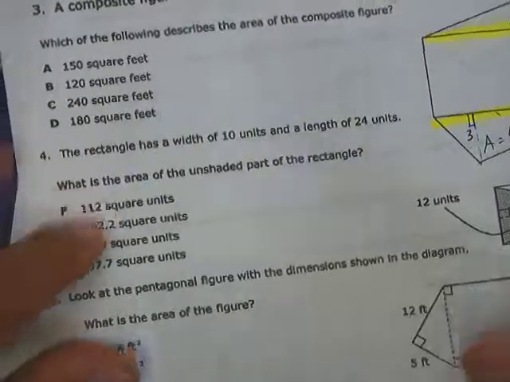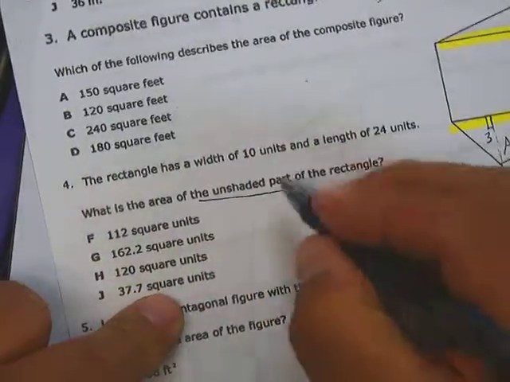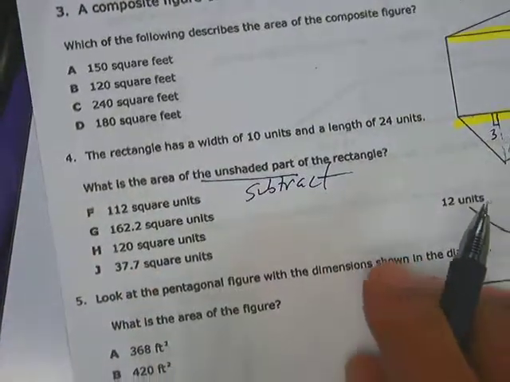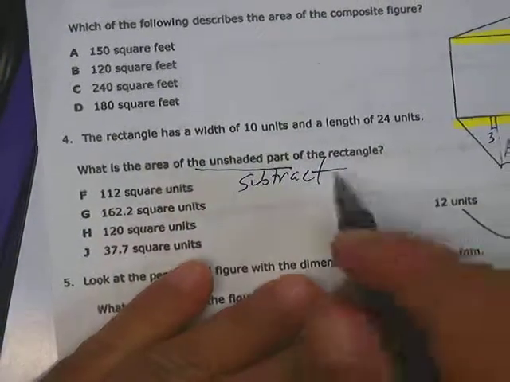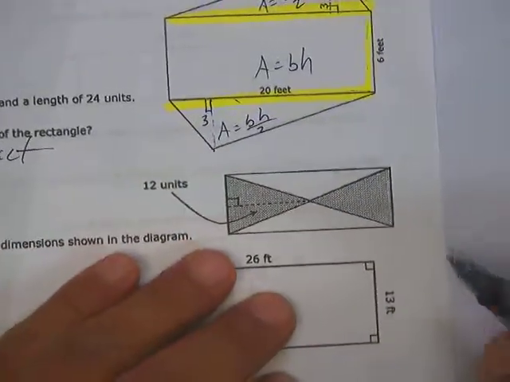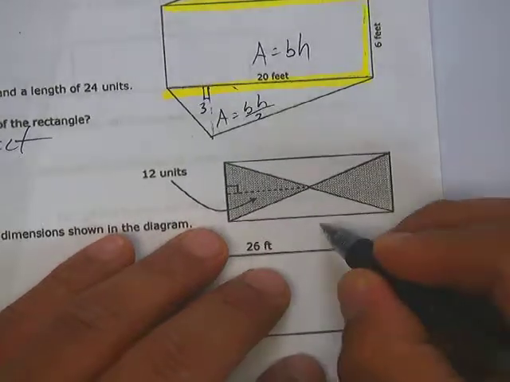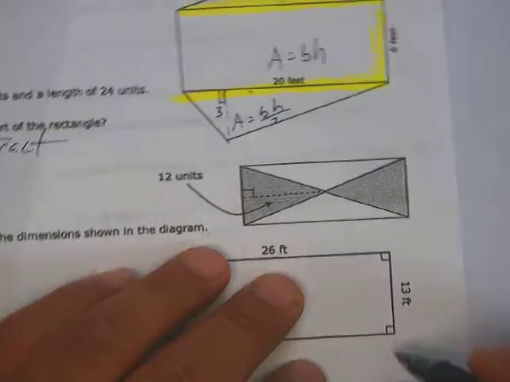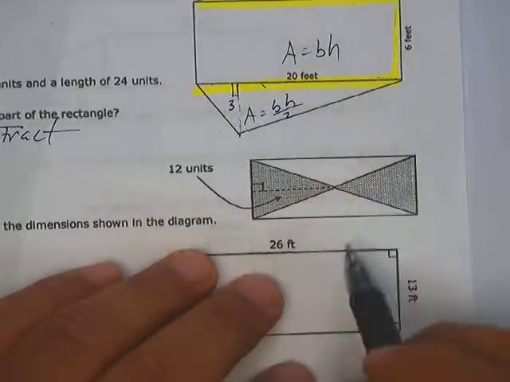Okay. Number 4 there. The rectangle has a width of 10 units and a length of 24 units. What is the area of the unshaded? So the keyword here is it only wants the area of the unshaded, so we're gonna subtract. It doesn't want the entire area, it wants the unshaded. So that's part of it, so we subtract. And so I look there, the width is 10 and the length is 24, so I'm gonna put there.